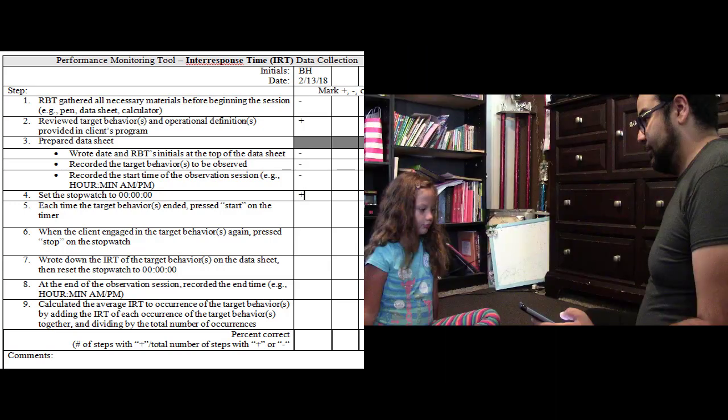When Layla took the drink away from her mouth, Ernesto pressed the start button on the timer. Each time Layla put the drink to her mouth, Ernesto pressed the stop button. He'll get a plus for steps 4, 5, and 6. Ernesto did not record any data on the data sheet. He'll get a minus for this step.